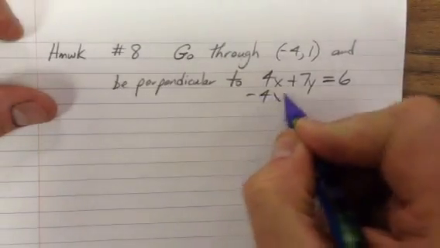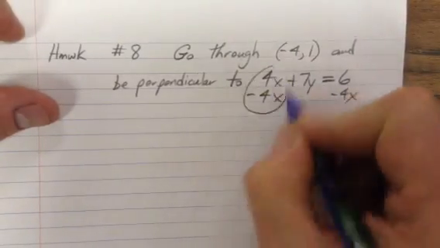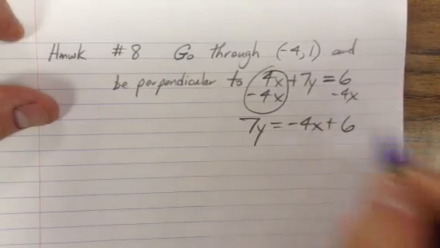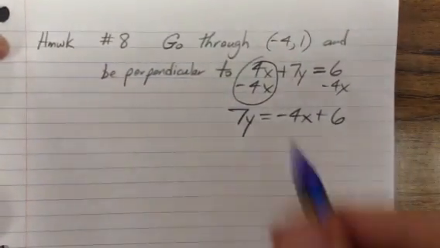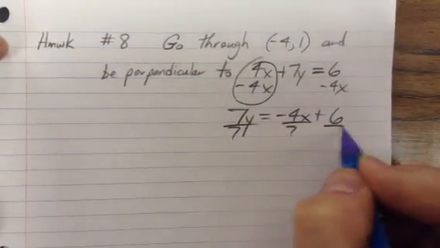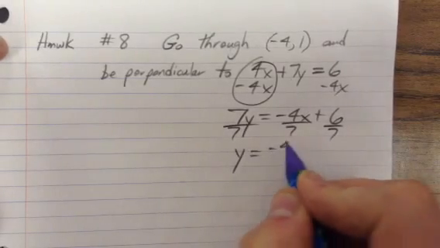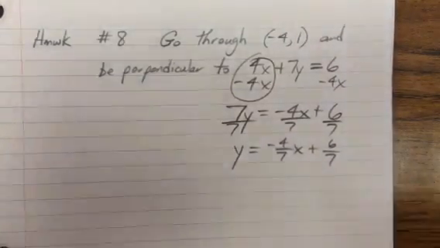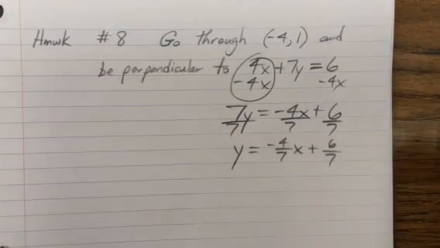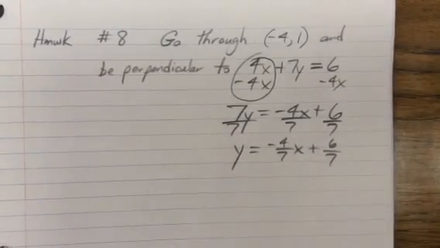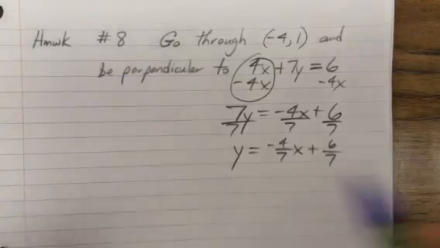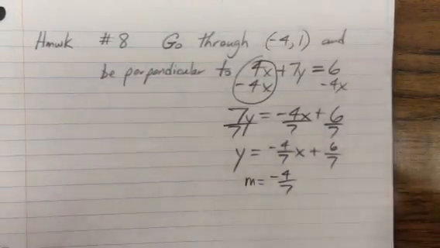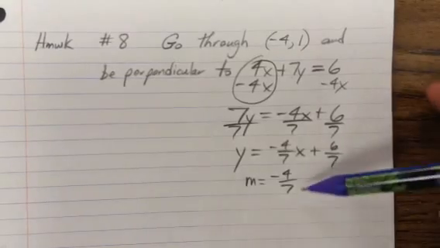So I'm going to subtract 4x from both sides, forming a 0 pair and leaving 7y is equal to negative 4x plus 6. And then we'll divide by 7. And hopefully you can see by now that this is why I'm a big fan of fractions, because all I got to do is keep these fractions. I don't have to worry about what decimal they are. I don't need a calculator, don't need anything. So my slope is what? It's negative 4/7.